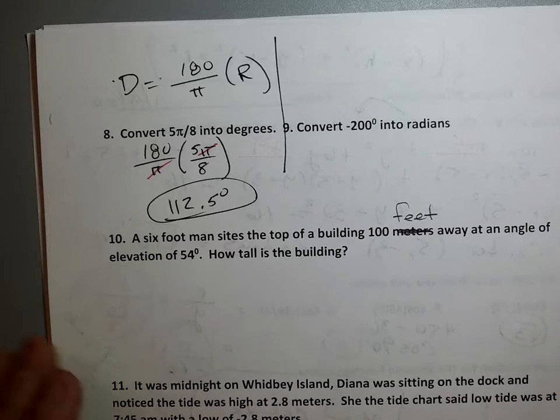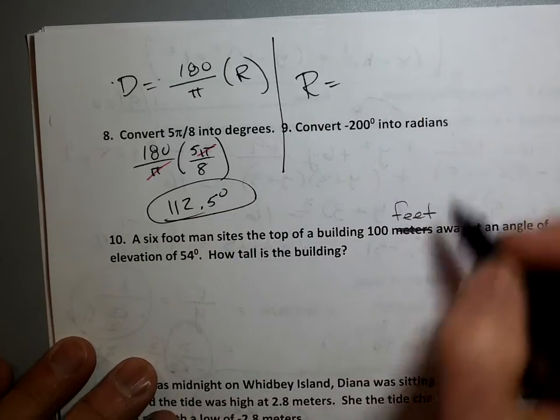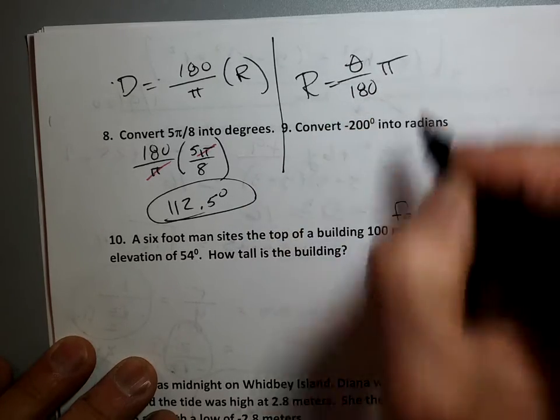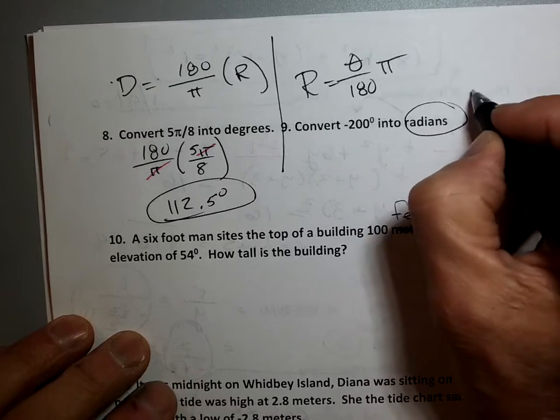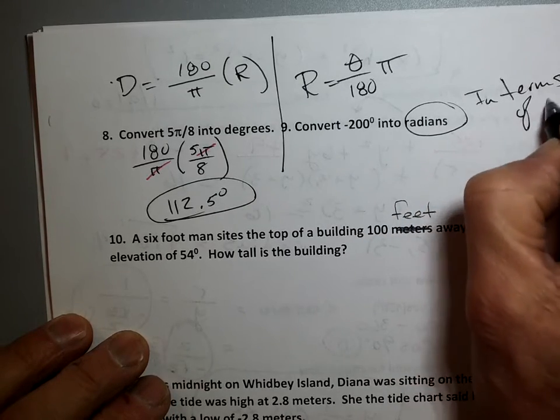9, convert to radians. Here's my formula. Radians are equal to theta over 180 times pi. Okay, and if I can have it in terms of pi, it'd be really helpful.